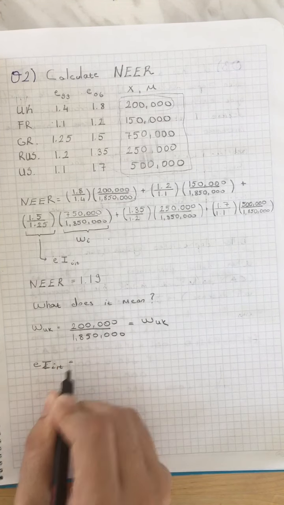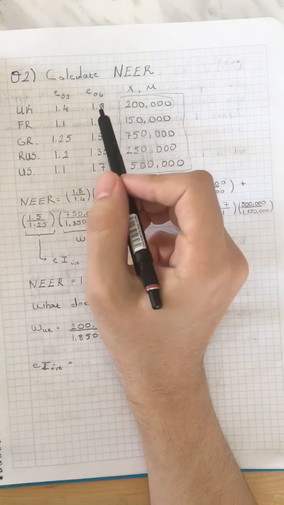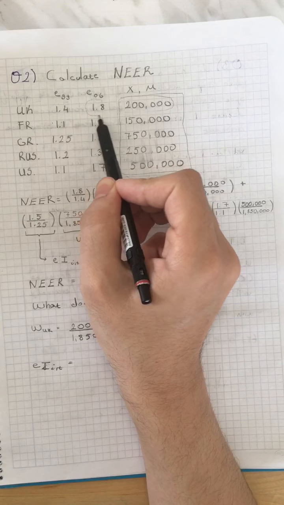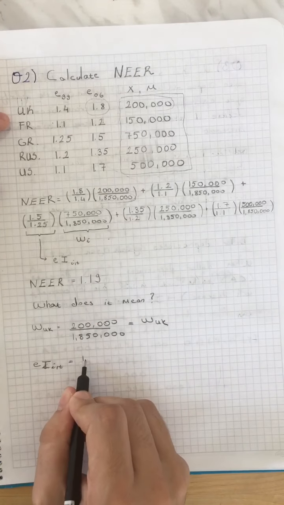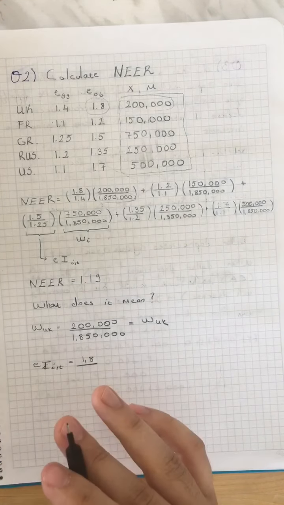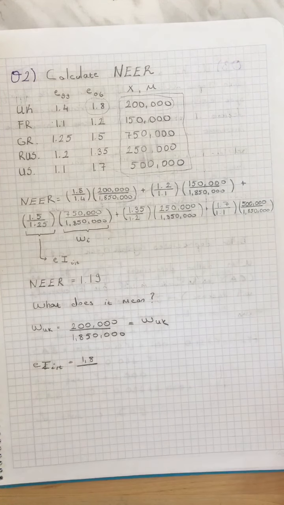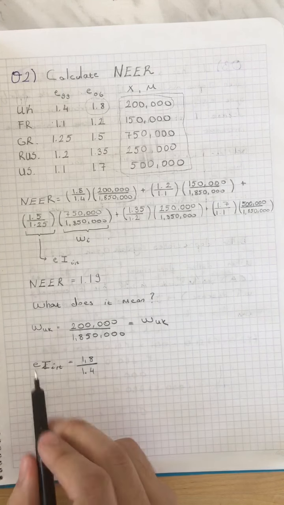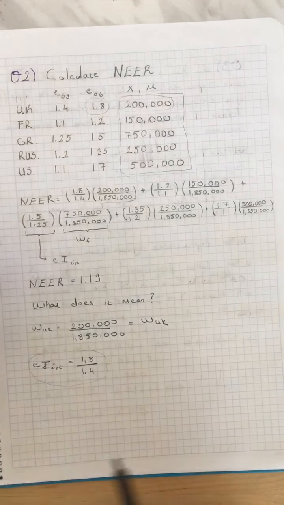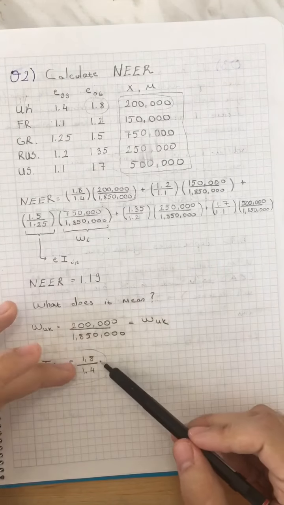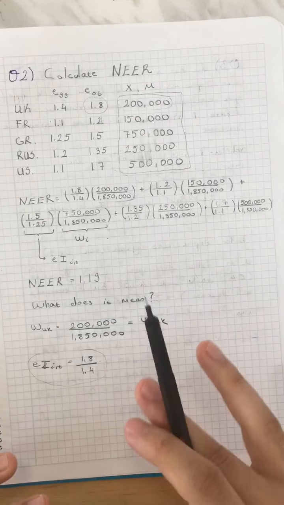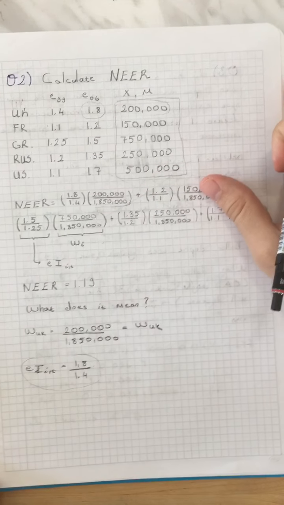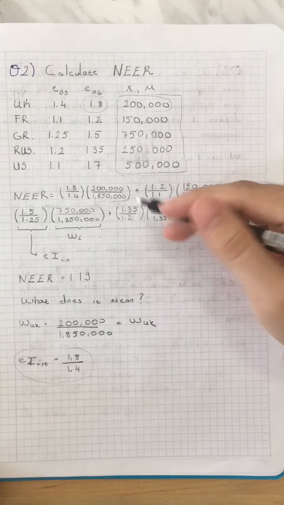What we have to do is take the exchange rate of the year we want to find the nominal effective exchange rate for, write it here, and divide it by the base year's exchange rate, which is 1.4. So this is the exchange rate index, and we multiply these two numbers, and we sum the answers over all of the countries. So that's what we did here.